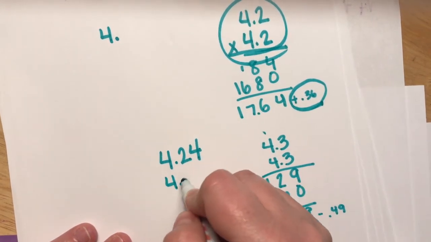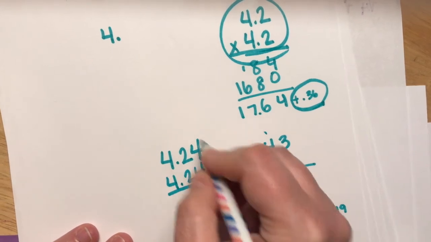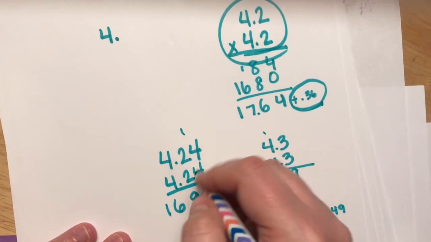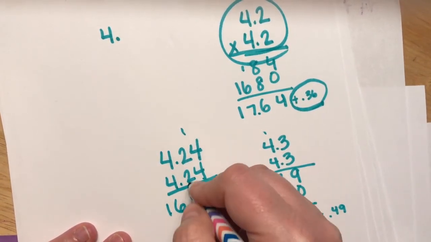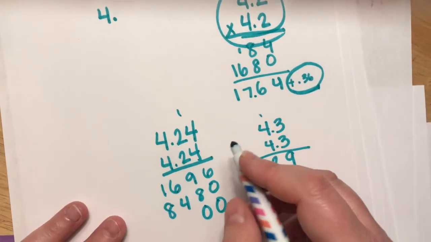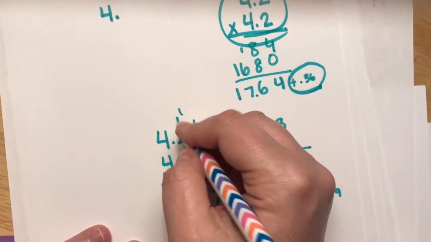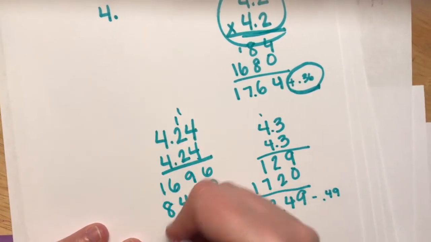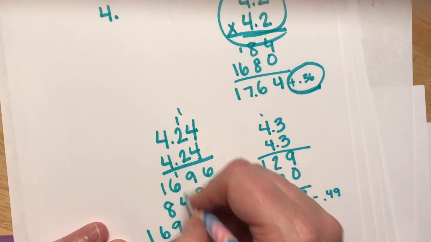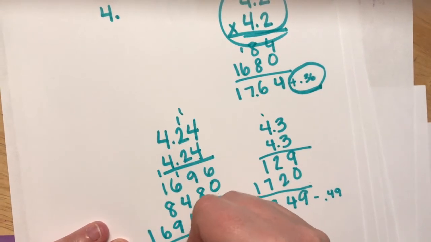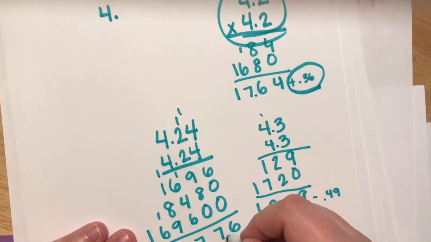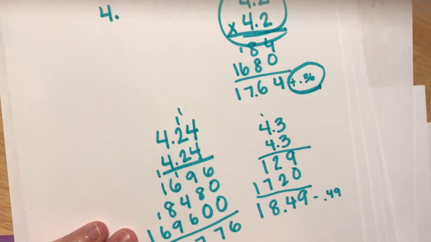So 4.24 or 4 and 24 hundredths, 16, 8, 9, 16, 8, 4, 8. Two placeholders. Don't forget those two placeholders. And then I've got 16, 8, 9, and 16. So end up 6. That's 10, 16, 17. That's 10. That's 19. That's 17. That's 7 and 1. And so I need 4 place values. 1, 2, 3, 4.